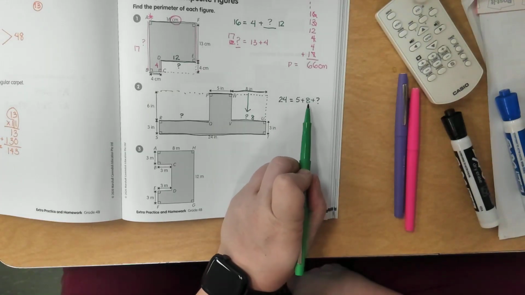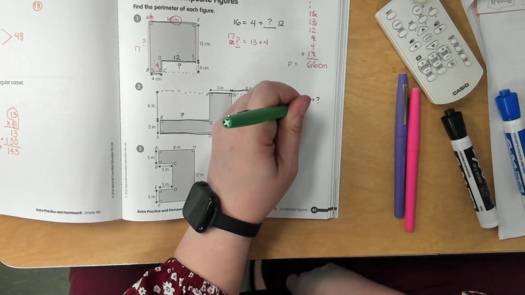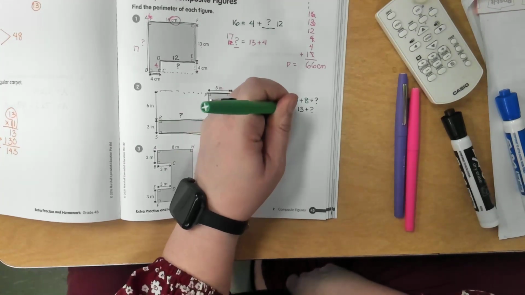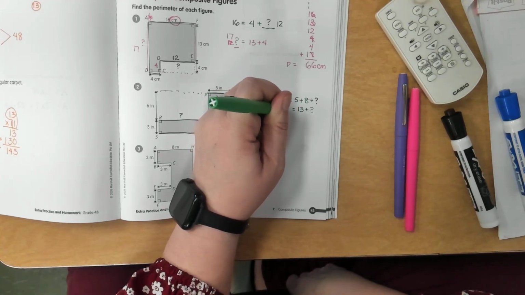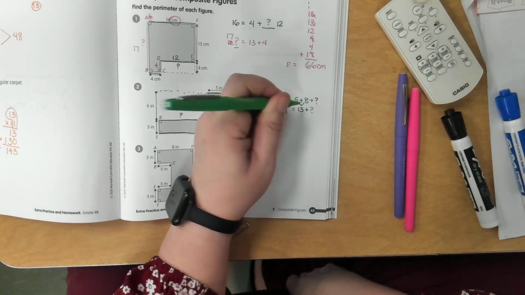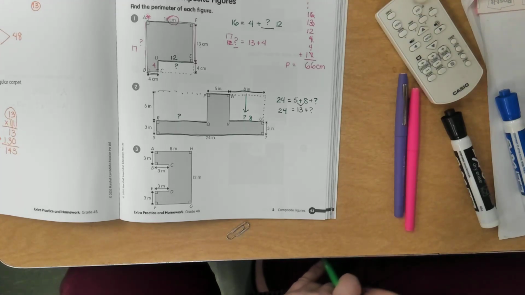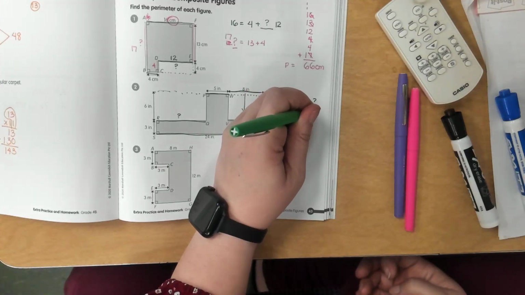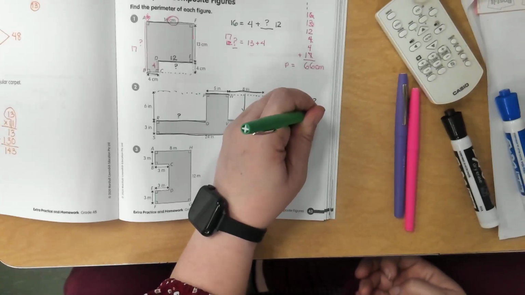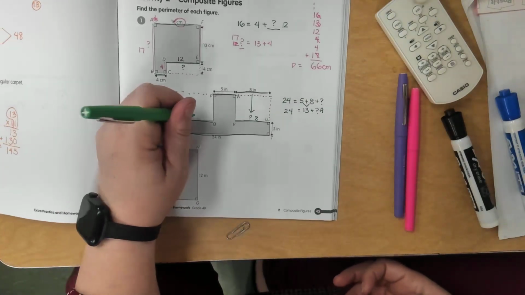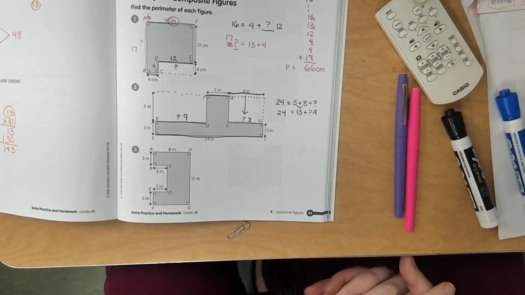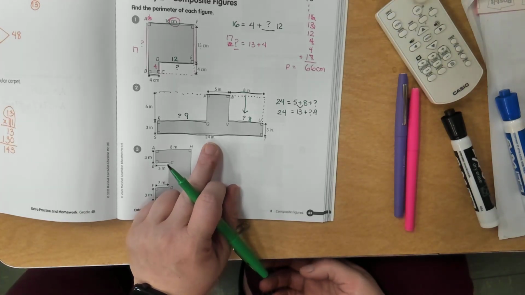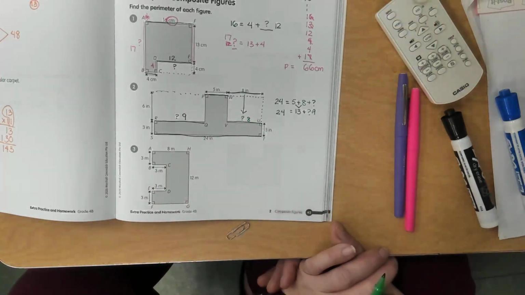I know that 5 plus 8 is 13. So I have to think 13 plus what equals 24. Okay. 13 plus 9 is 24. So my question mark is 9. So this is 9. I have a number for all of my bottoms and each one of my tops.